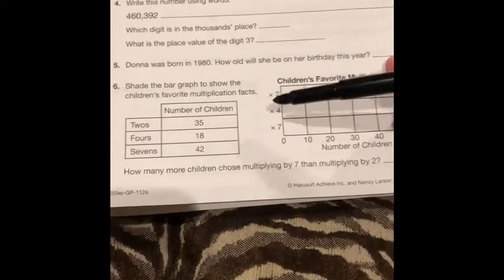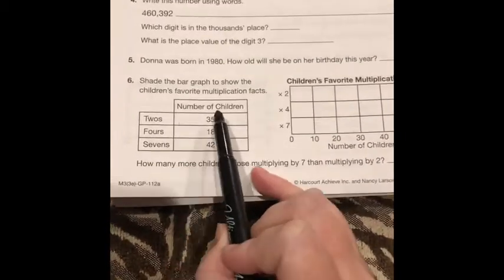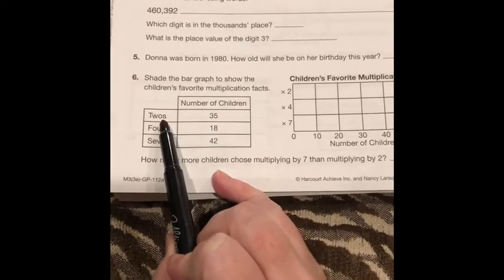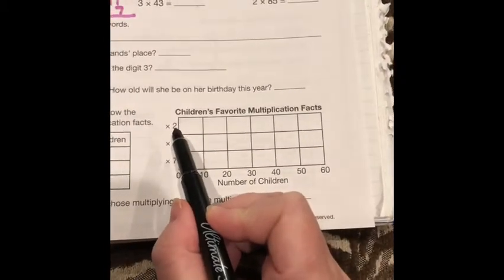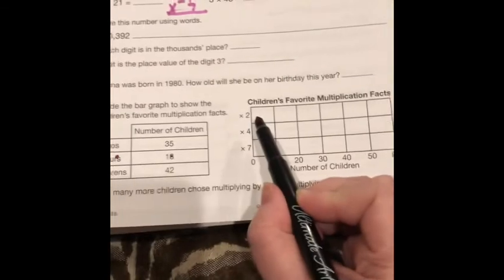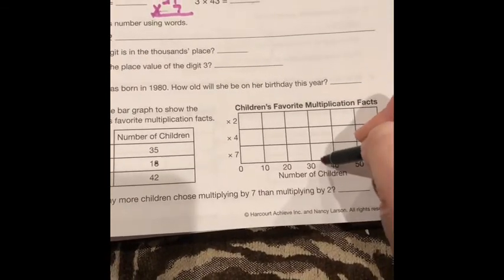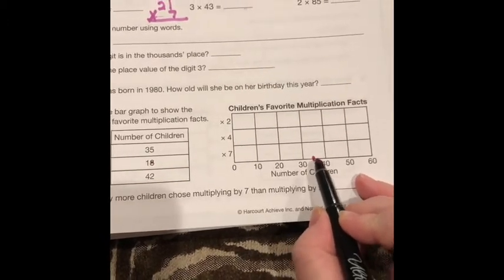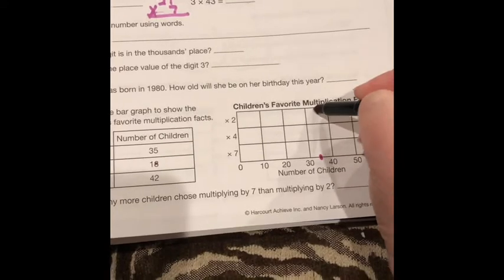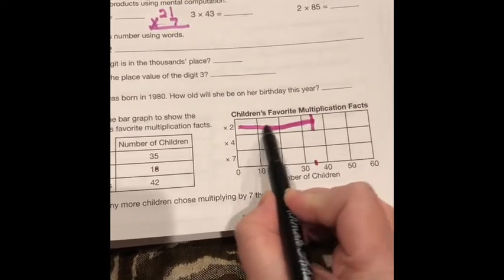On this one, this might be confusing you a little bit. It says the number of children that know their 2's in their multiplication facts is 35. So you would do a bar. Here are the multiples of 2, and it's 35 of them. Well, right between the span of 10, which is 30 and 40, right in the middle would be 35. So the children that know their 2's, you would shade your bar like this.